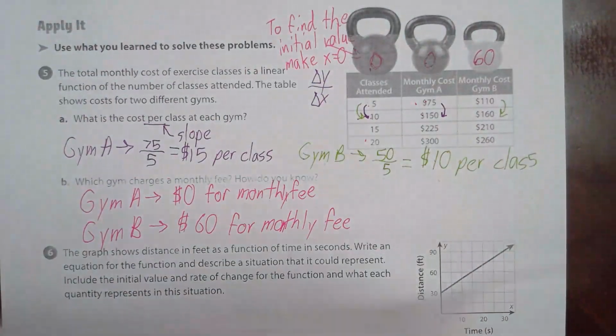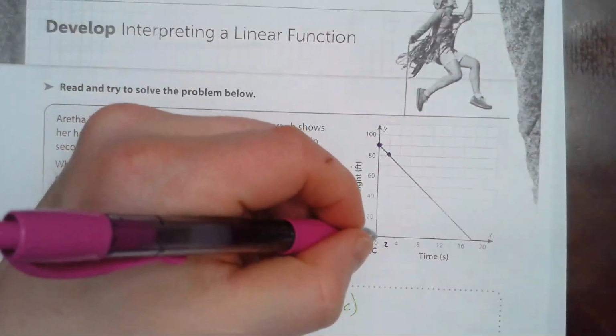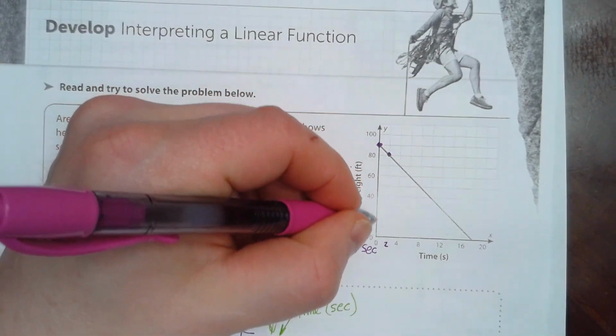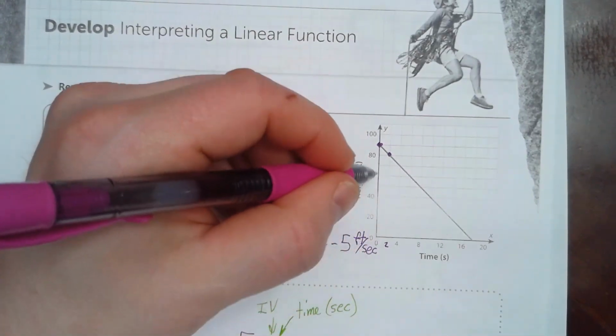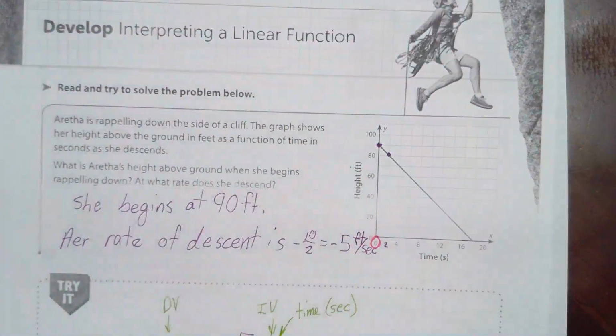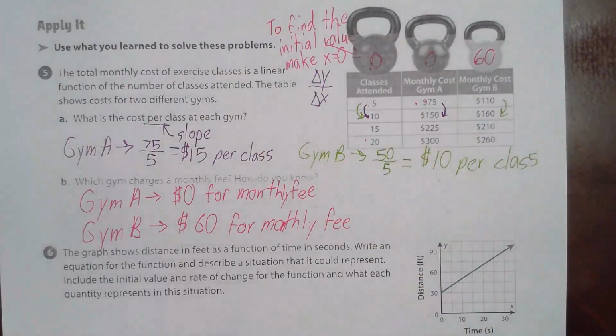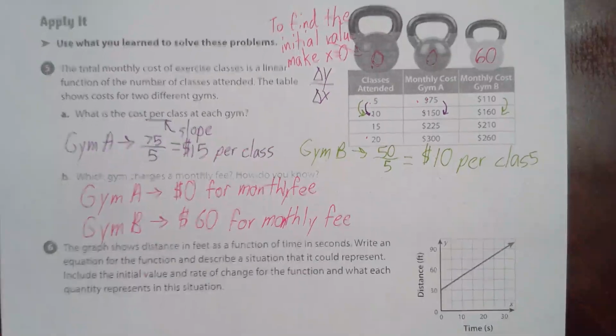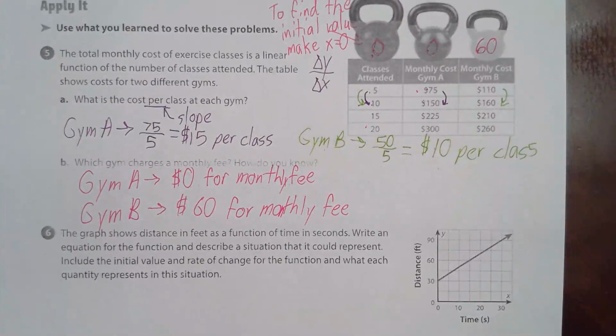In the same way we did here, right? Look, to find the y-intercept, to find that initial value, we looked at the y-intercept where x is 0. Okay, always thinking about when x is 0, when my independent variable hasn't applied yet, where am I?